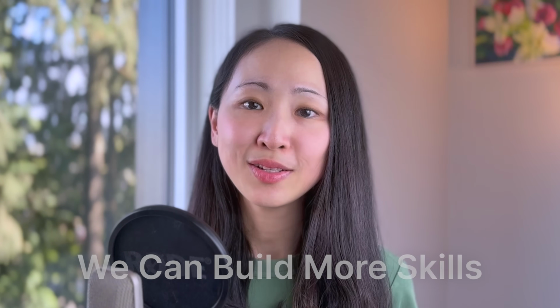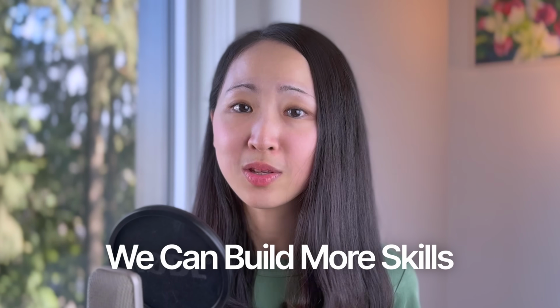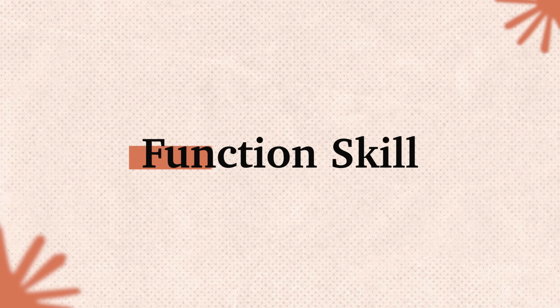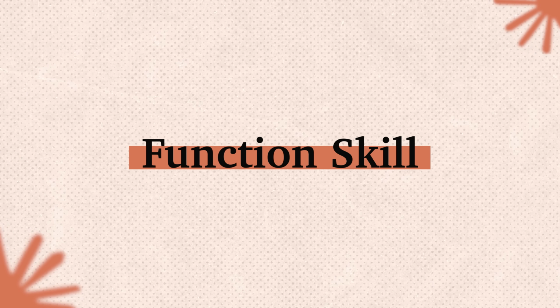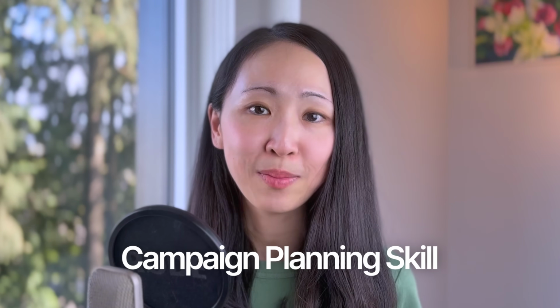So once we have this design system skill, we can continue to build other skills on top that will be useful for your marketing tasks, which is the function skill. And particularly for the campaign workflow, the next thing you actually need is the campaign research and planning. So this skill will save you lots of time.